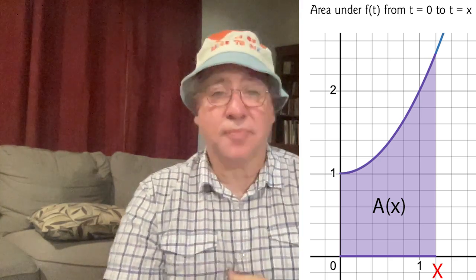So, in video number 1, we defined something called the area function. Given any function f, it has associated with it an area function, A of x. It's defined as the area under f between 0 and x. One thing I kind of snuck in there, but that's going to turn out to be important, is A of 0 is going to be 0, because the area under the curve between 0 and 0 is 0.